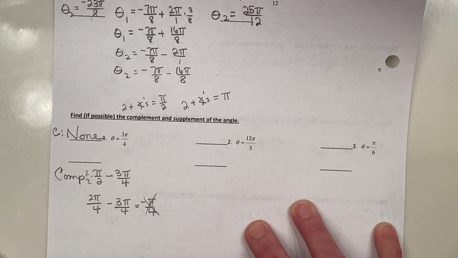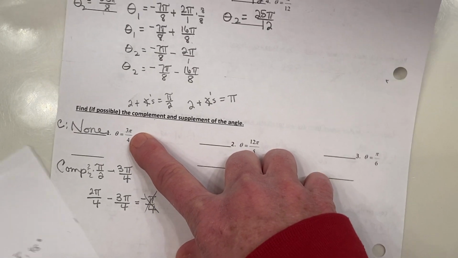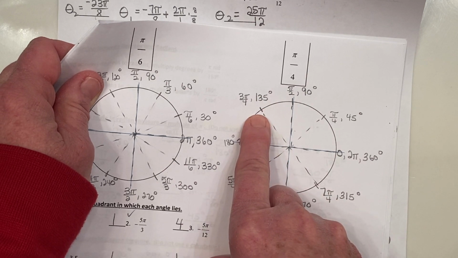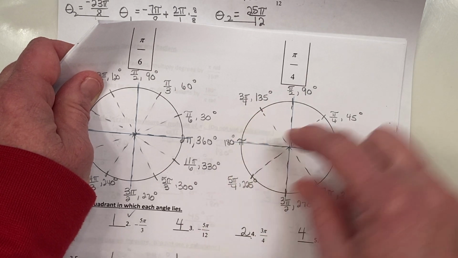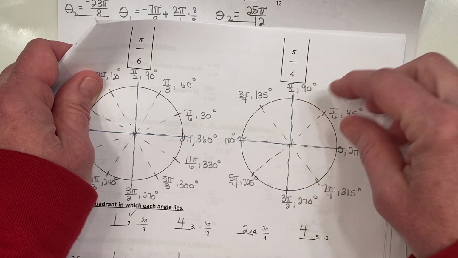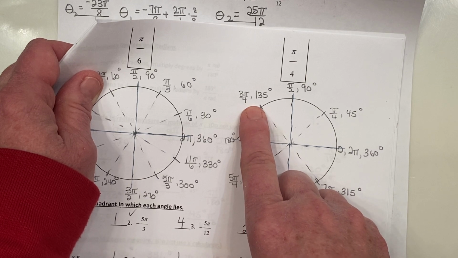Let's find 3 pi over 4. So 3 pi over 4 is already well past 90, so it cannot have a complement because it takes 2 angles to add together and give you 90 degrees, or pi over 2. So I'm well past pi over 2. So I should have no complement.